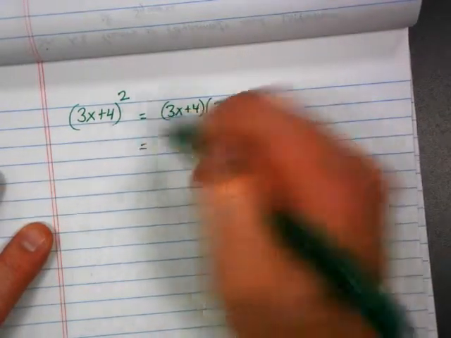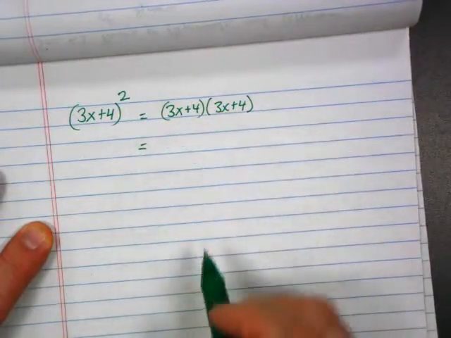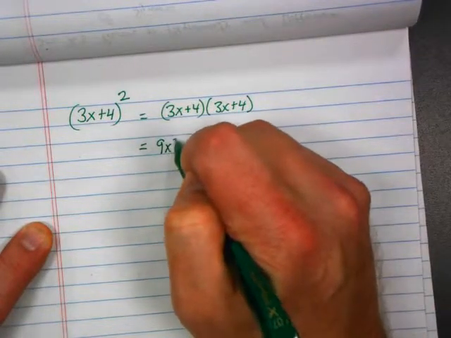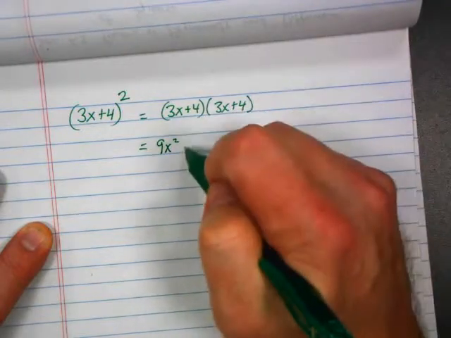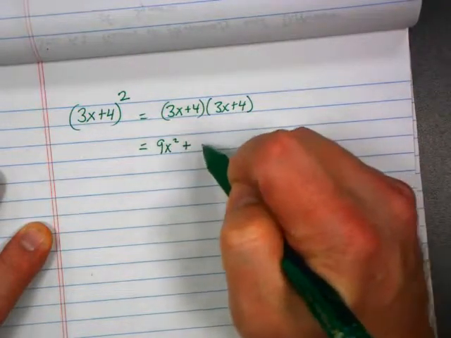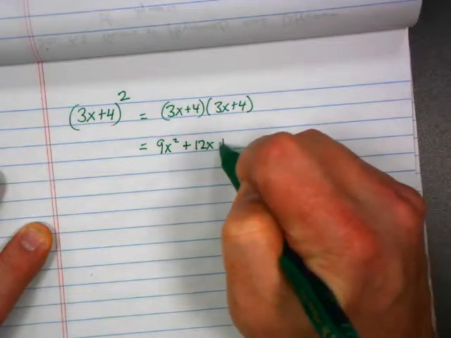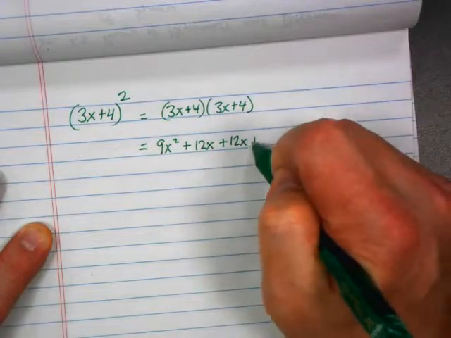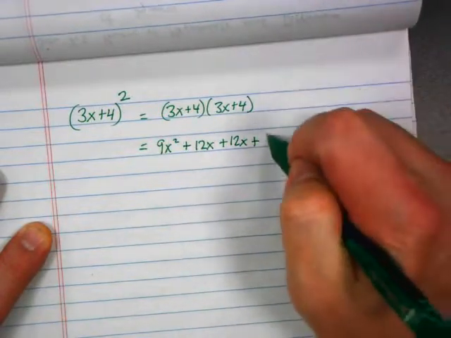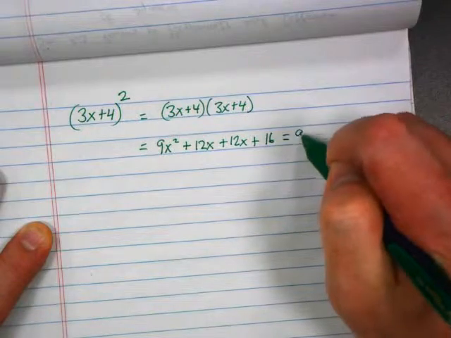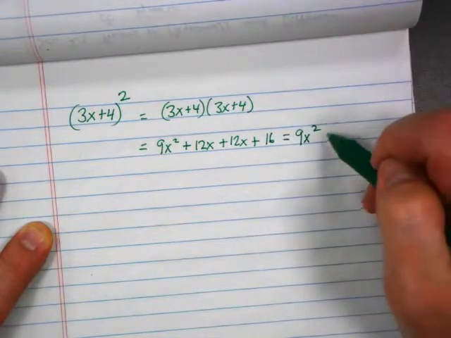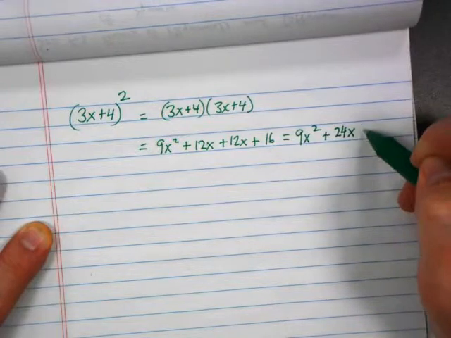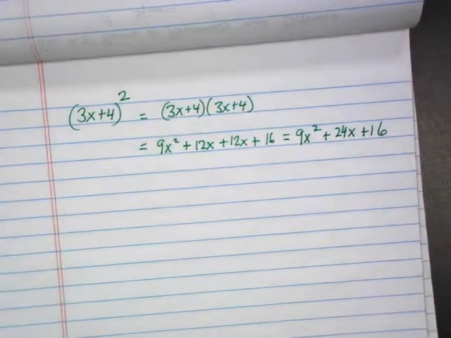All right, so I do that. What's 3x times 3x? X squared. 9x squared. 3x times 4? 12x. Plus, now I take the 4. 4 times 3x? 12x. And finally, 4 times 4? 16. So I end up with 9x squared plus 24x plus 16. Questions on that?